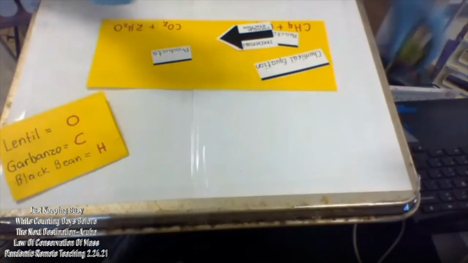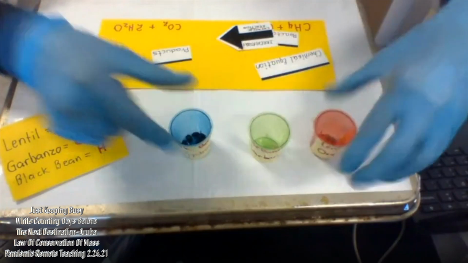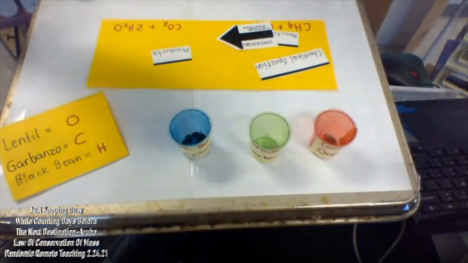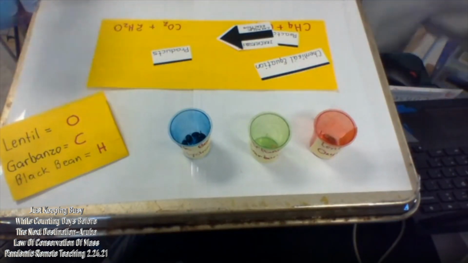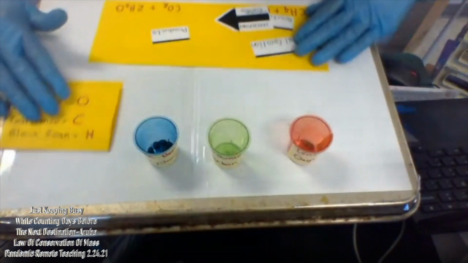Okay, and in these small cups, I do have all the beans that I need. I need you to find out and tell me how many beans I have in each cup. Let's do a bit of counting here. Remember, in an equation, we count how many elements are present.